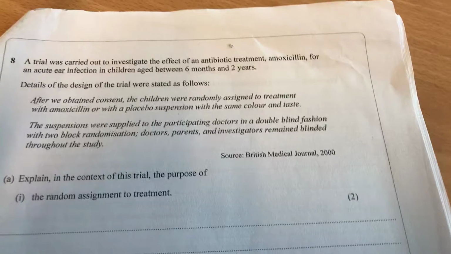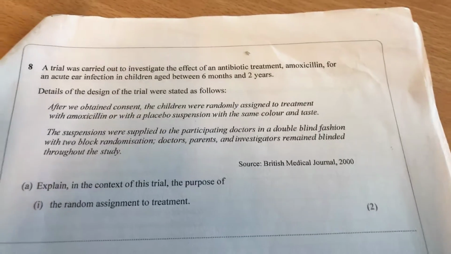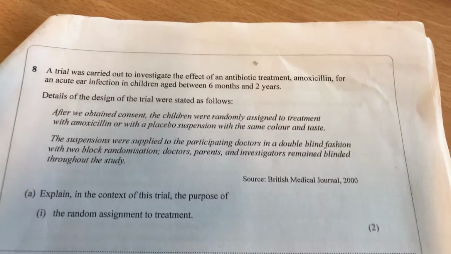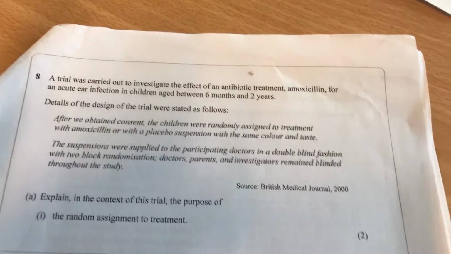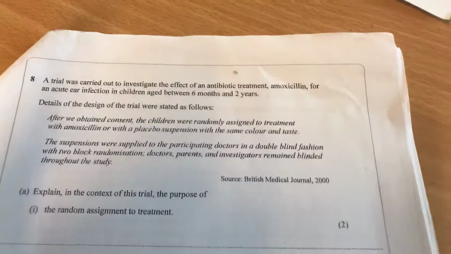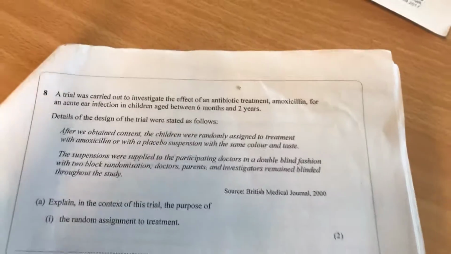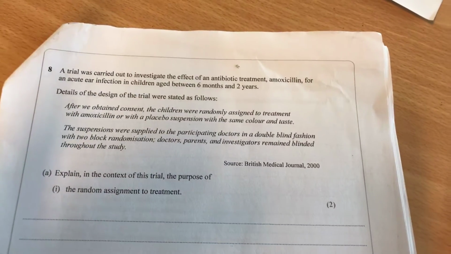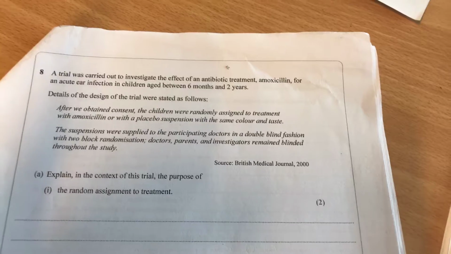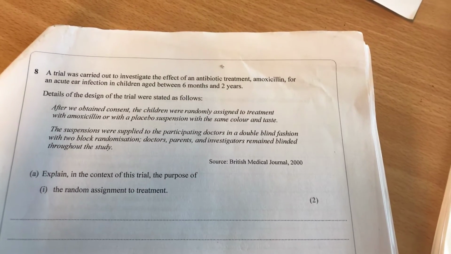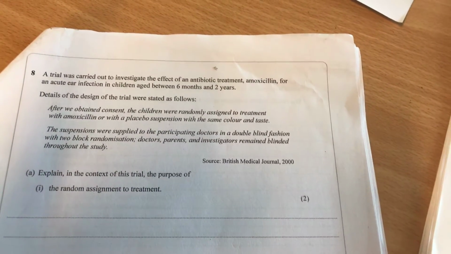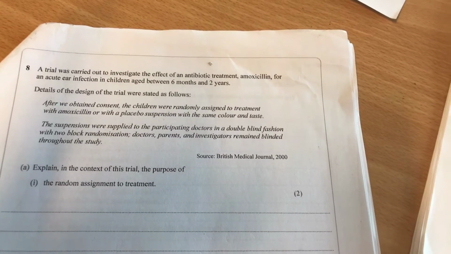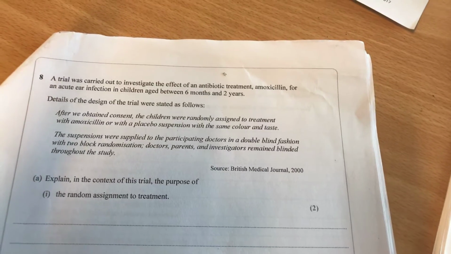So this is a sample assessment material for the A-level statistics exam, and this is paper 1, and we're going to have a look at question 8, which is all about experimental design. So a trial was carried out to investigate the effect of an antibiotic treatment, amoxicillin, for an acute ear infection in children aged between 6 months and 2 years. Details of the design of the trial were stated as follows.